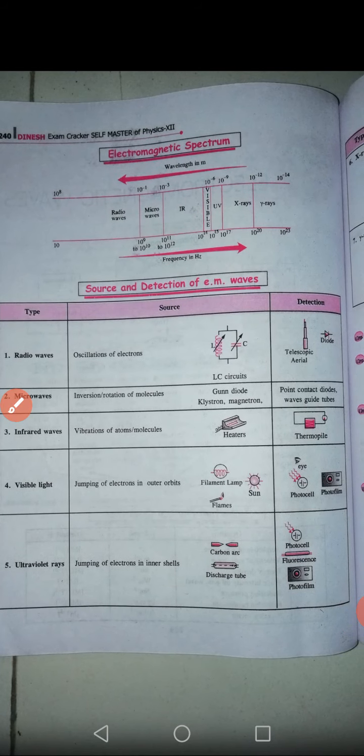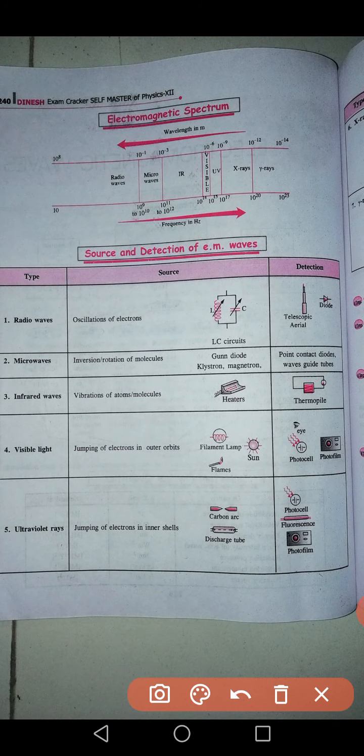This is given here only. This one is the frequency range, and this one is the wavelength range in meters. Frequency range in hertz. So first, what was that? It was radio waves. Radio waves frequency range is 10 to the power 9 to 10 to the power 10 hertz. In this way, you see the range of frequencies for these rays.